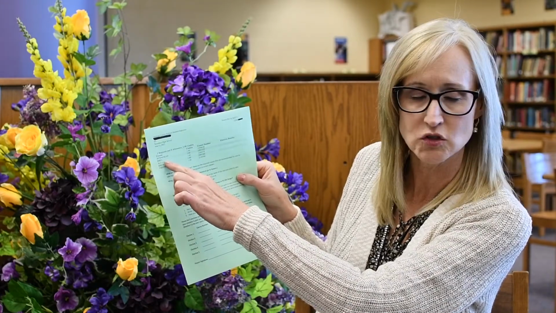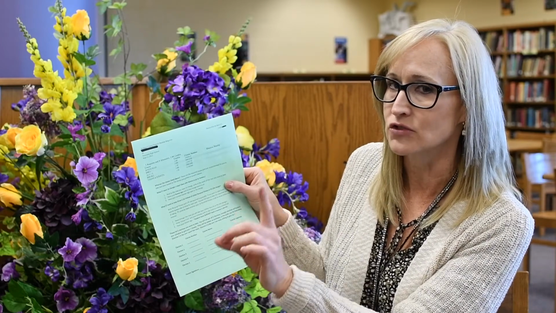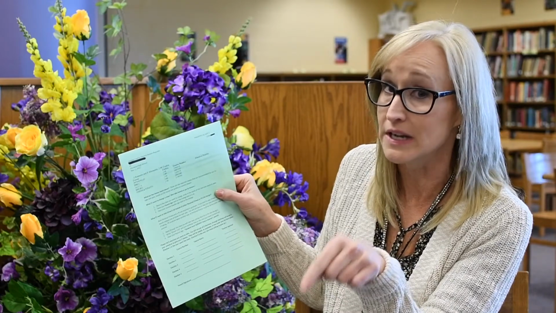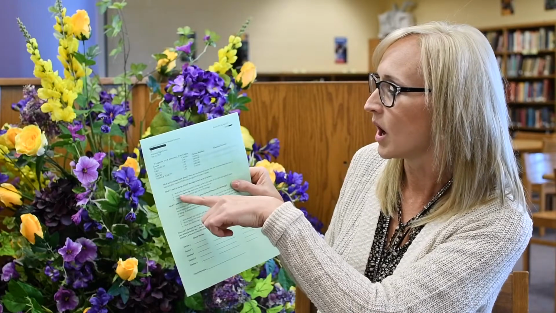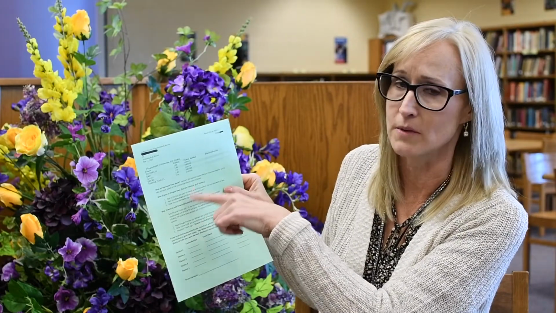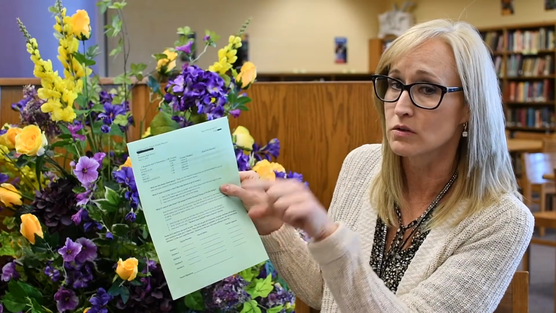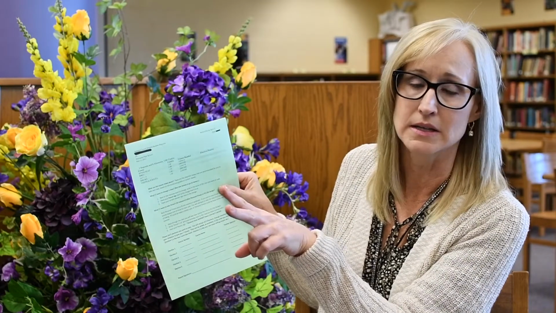Liz put in English 1 honors there, but you have to have your teacher sign off on it, your current 8th grade English teacher. So you would have to get your English teacher to initial as well as your parent. So you've got to make sure you have 2 initials on there. You have to have the approval of the teacher you have now, and your parent as well.